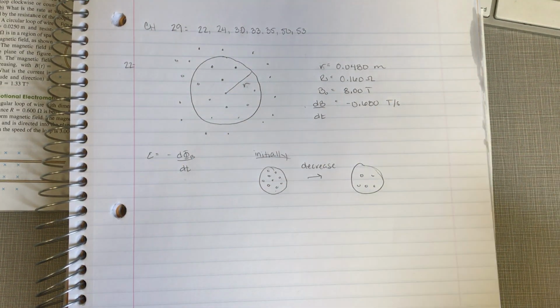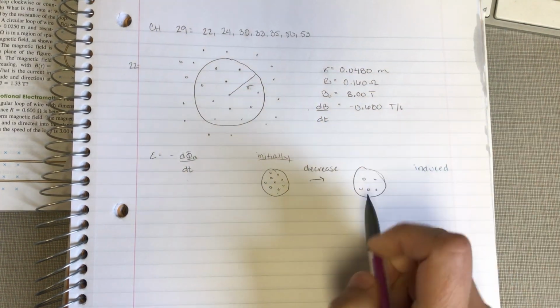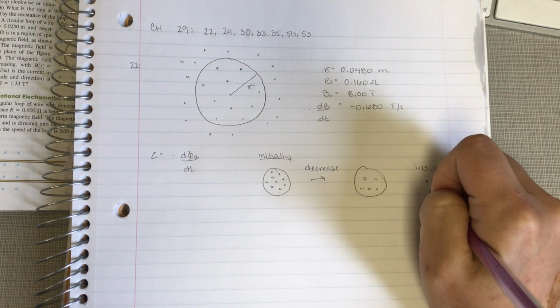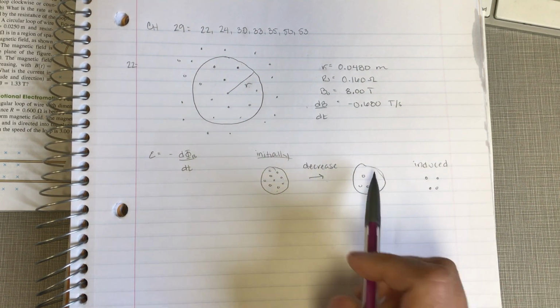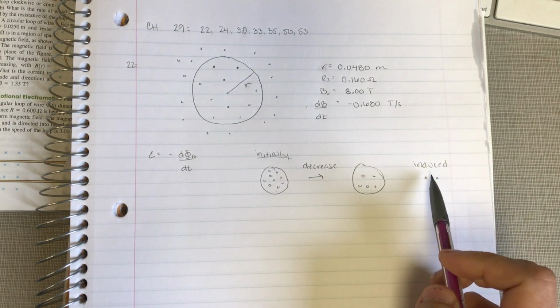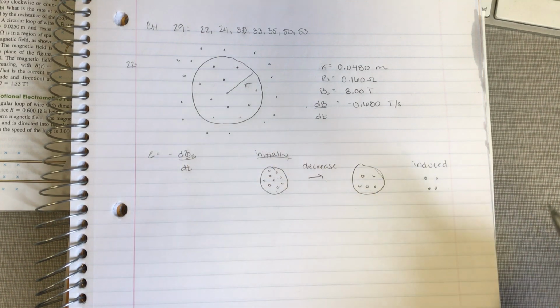So my induced EMF is going to put 4 extra dots. If I start with 9 dots, my field decreases to 5 dots. My induced EMF is going to pop in 4 more dots in order to keep us how we started.